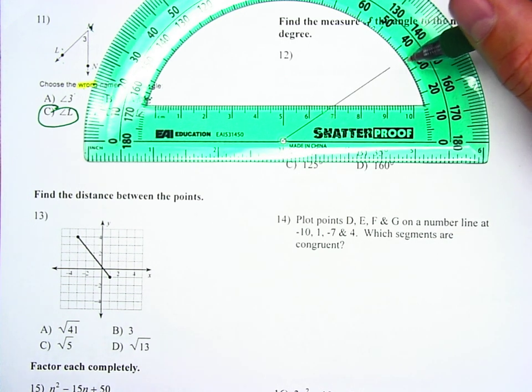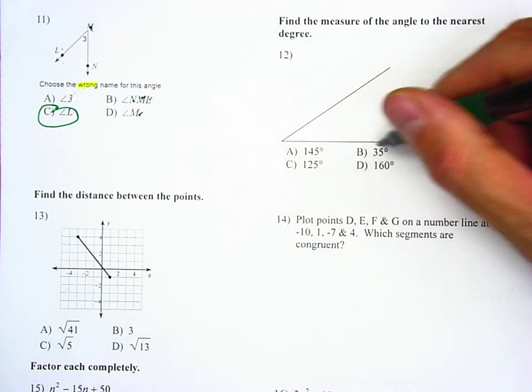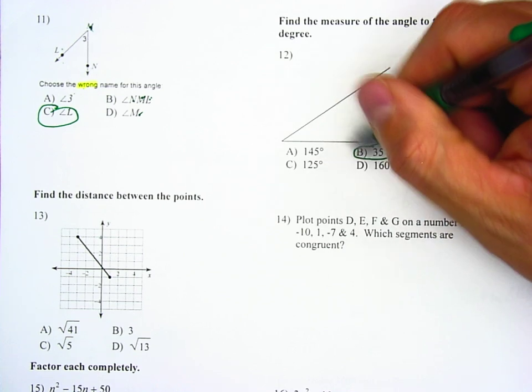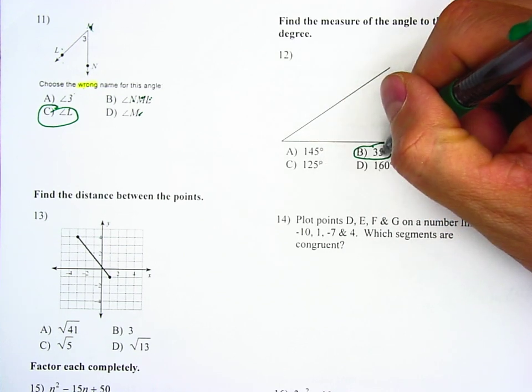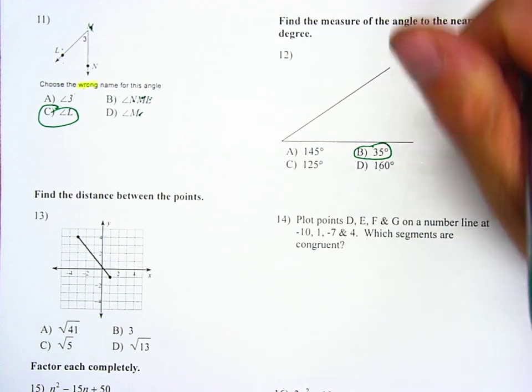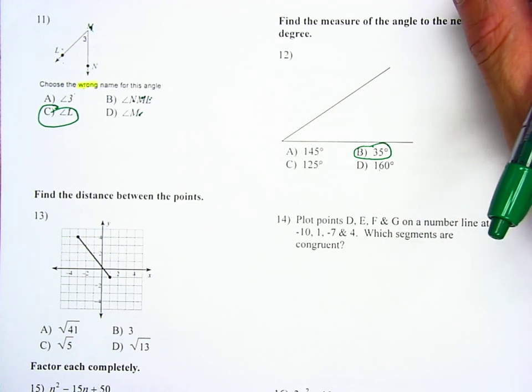Again, this always points towards 2 measurements. You pick the appropriate one based on where it's located. This is 35, not 145, because this is acute, not obtuse. 35. And if you look at all the angles here that are listed, these are all obtuse, and this one's the only one that's acute. So that is actually kind of an easy question to go through. You don't even need the protractor to measure it. I just wanted to show you how to measure it with a protractor again.